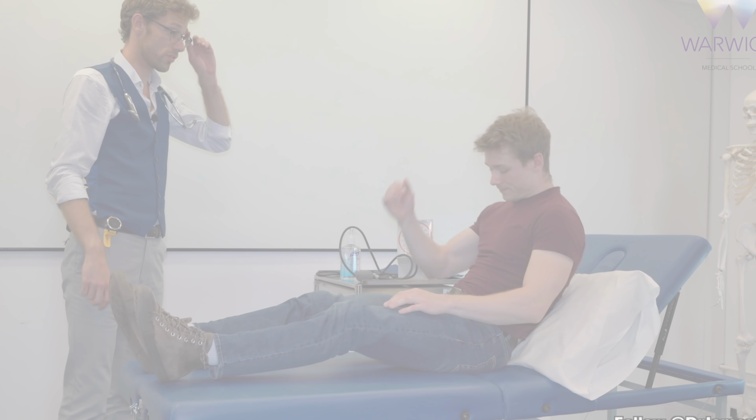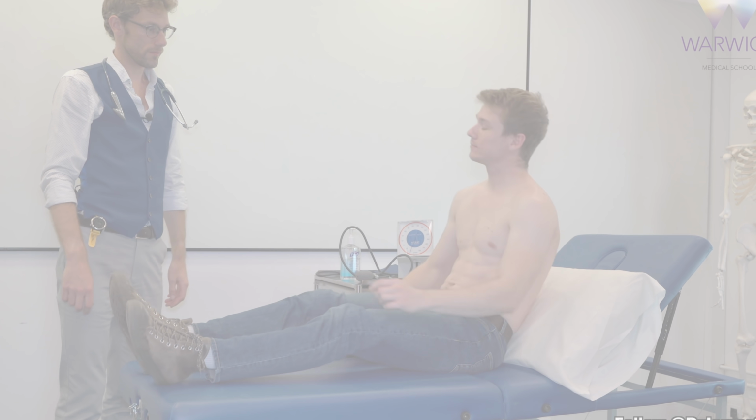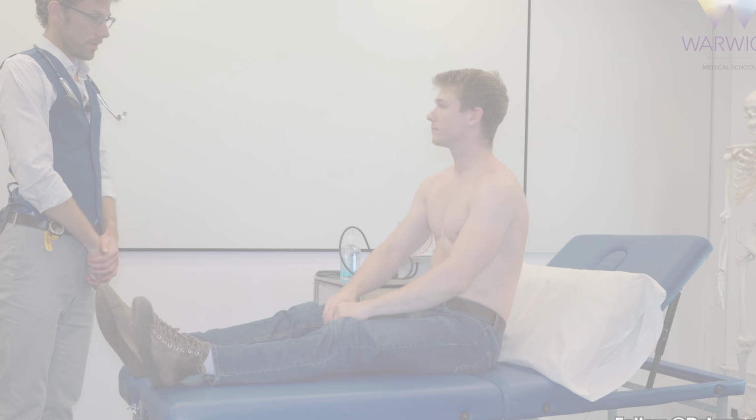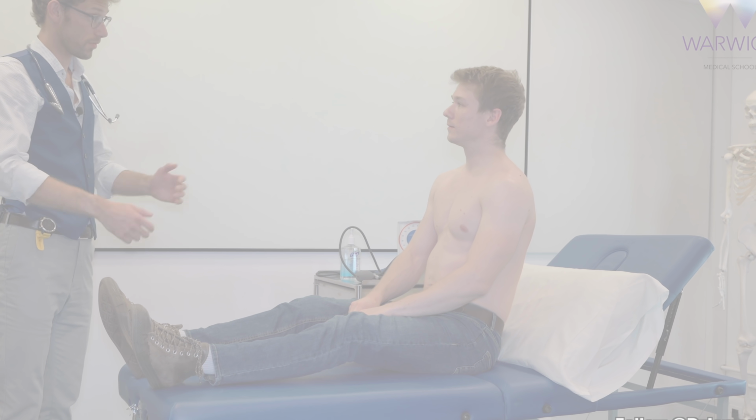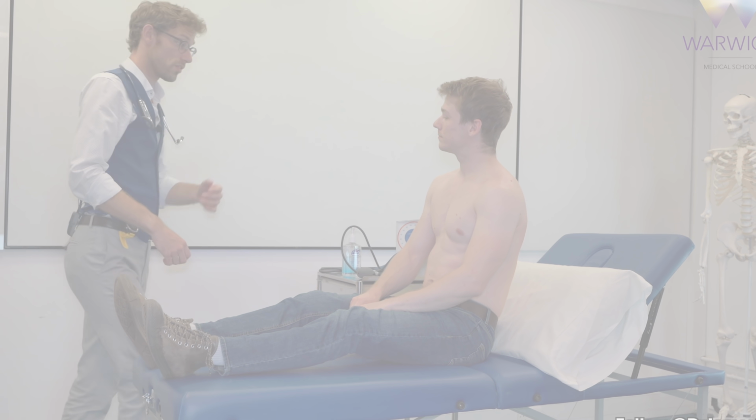Asymmetry of the chest may be secondary to scoliosis, shrinking of scarred lungs following tuberculosis infections, or prior surgical resection of a lung and/or the ribs.